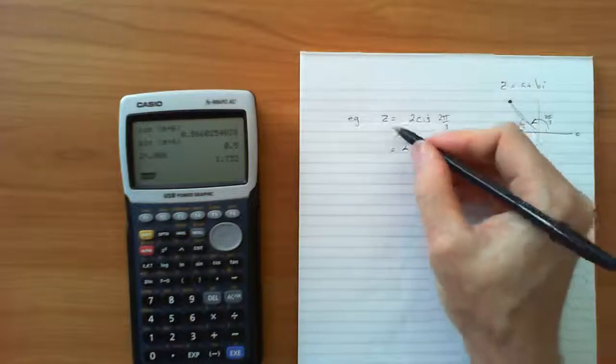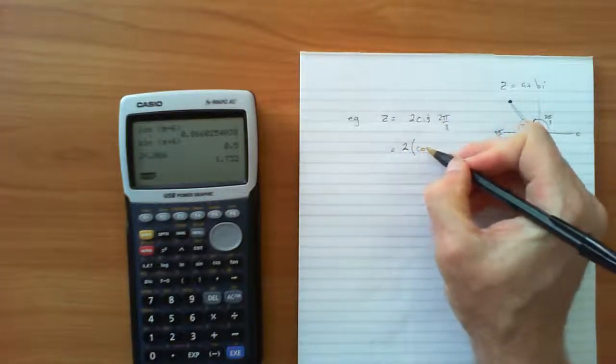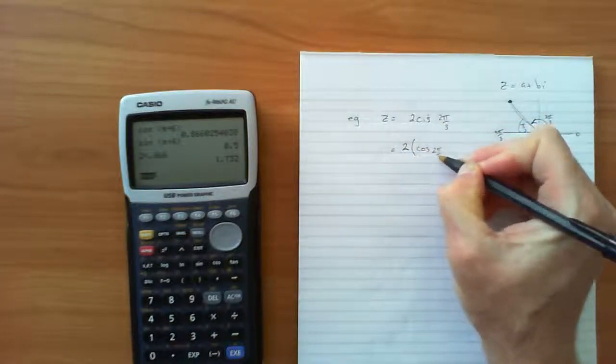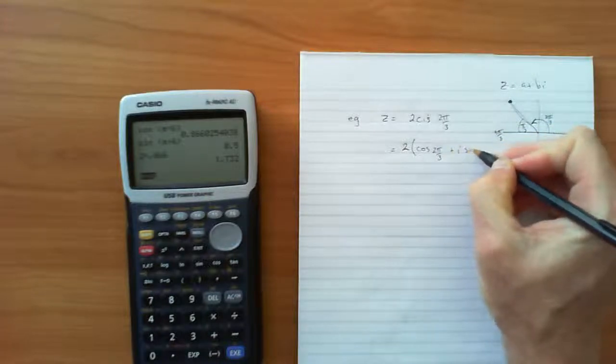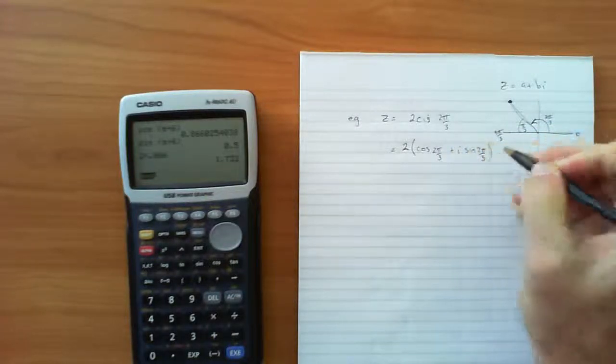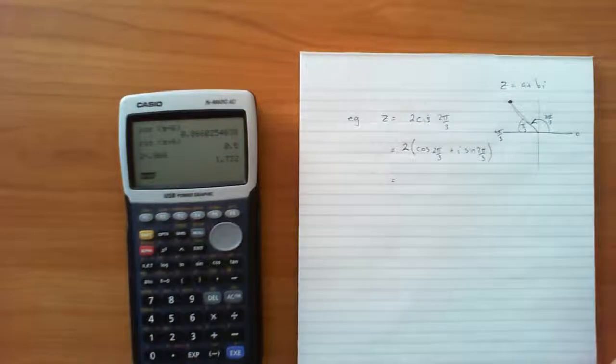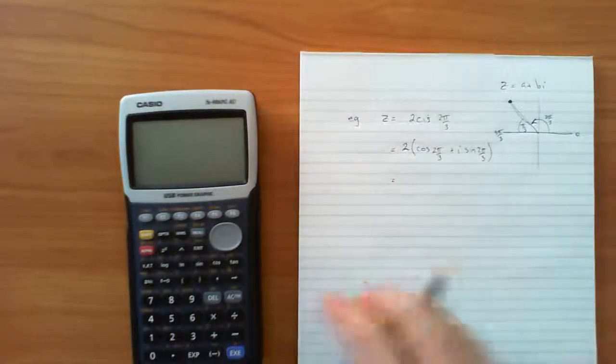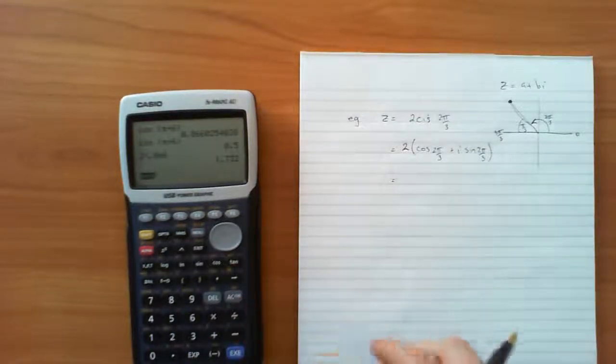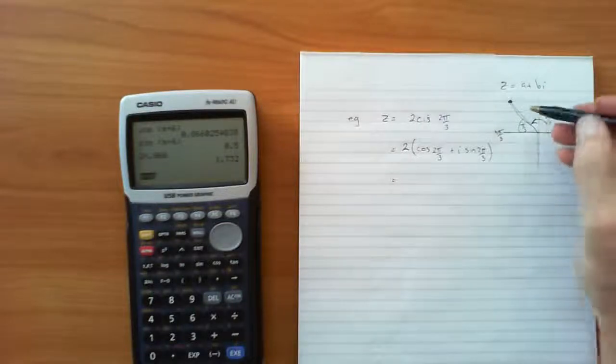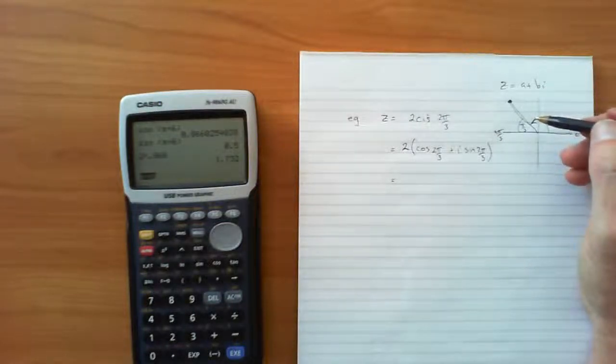So we know that cis means cos plus i sine equals, and you can use those triangles that we did previously, but without going into a whole lot of explanation with those.